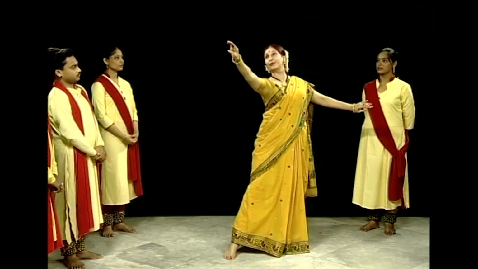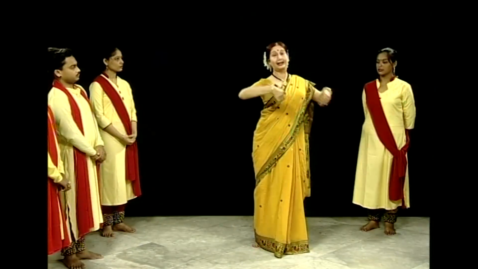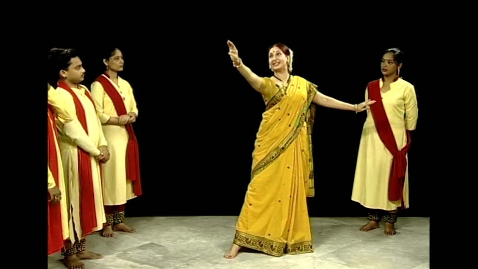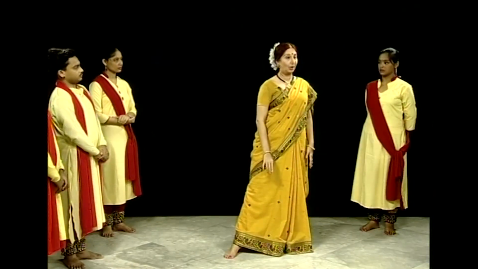So for ta, it is a movement from here upwards with the right hand, downwards with the left hand, as if showing extension in space. The right foot is also being extended in the direction of the right hand. The weight of the body is still on the left foot.